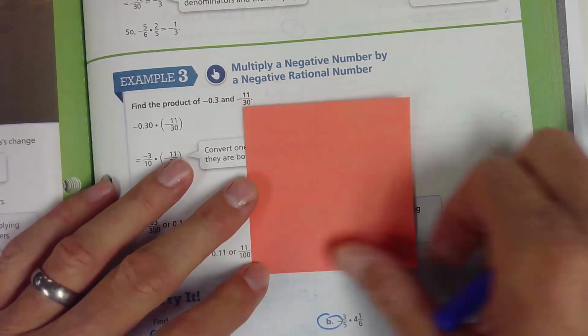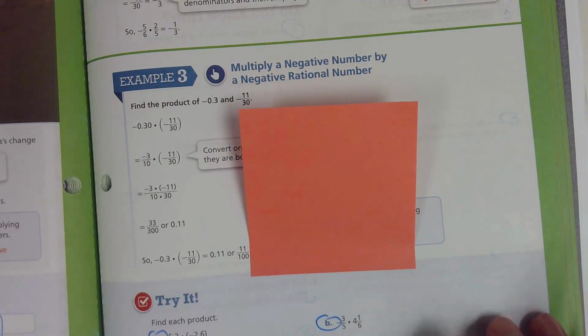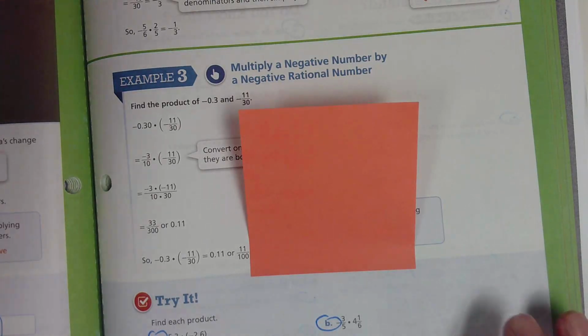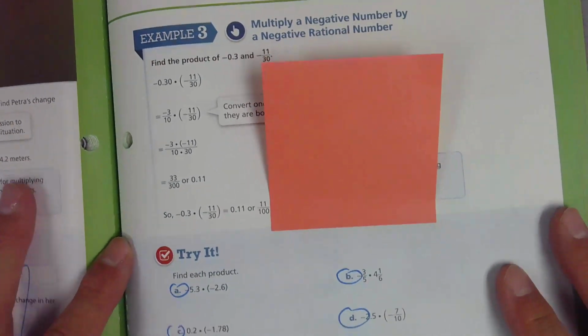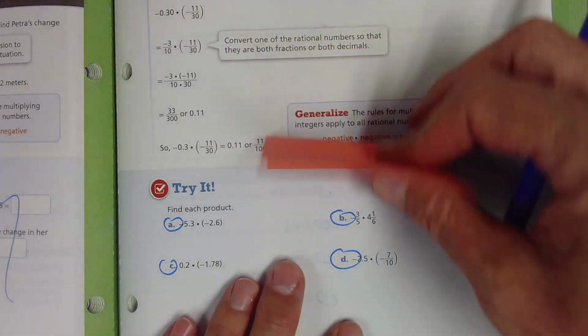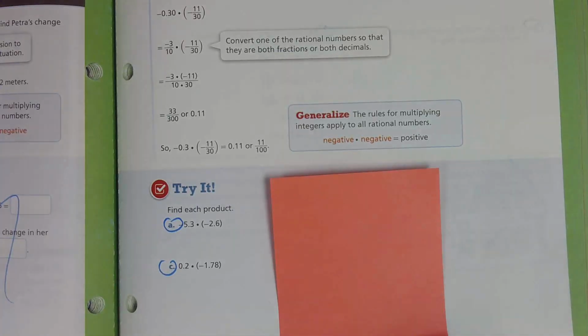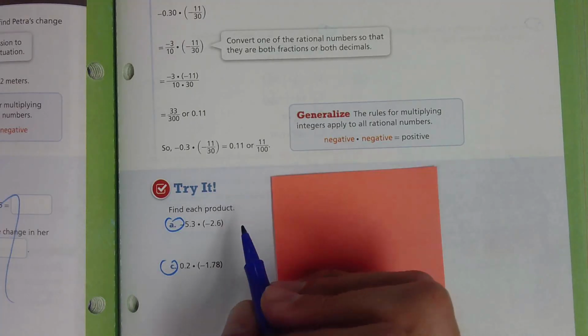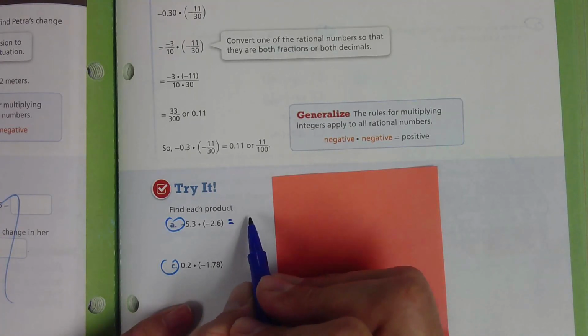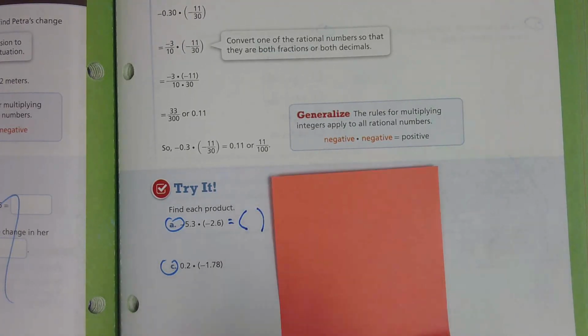So I'm not going to go through these. The triad on the bottom of page 48, you can scratch that out. I'm not worried about that. But let's just look at these 4 examples for a moment here. I'm looking at A. And so what do we have here? We have a negative 5.3 times a negative 2.6. Well, first off, just tell me, is that going to be positive or negative?